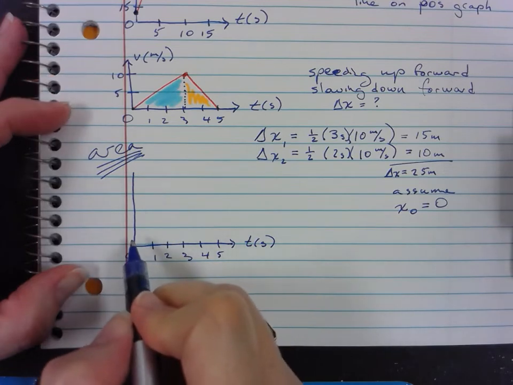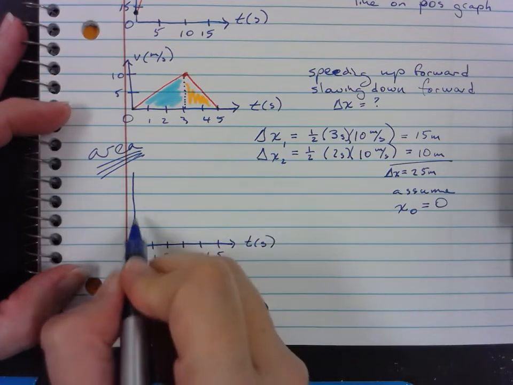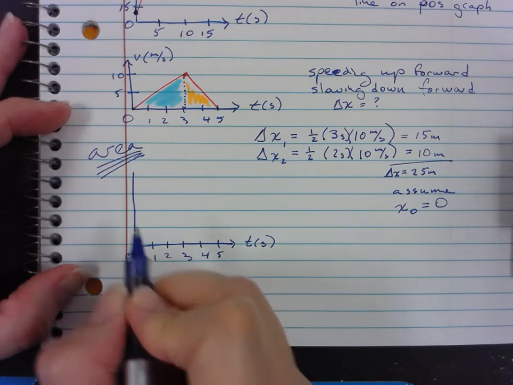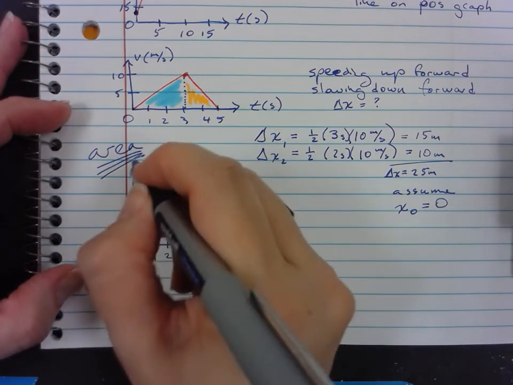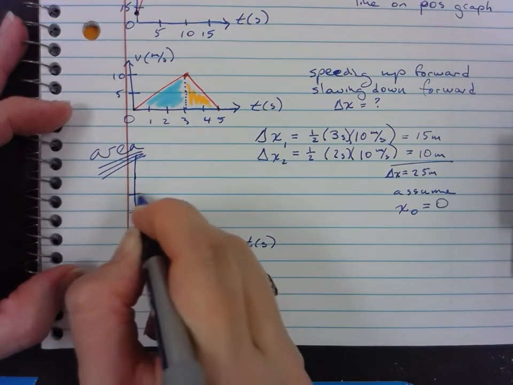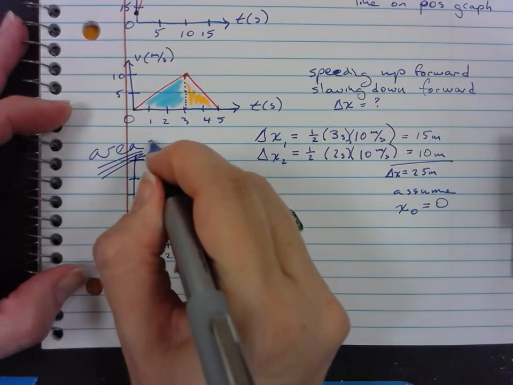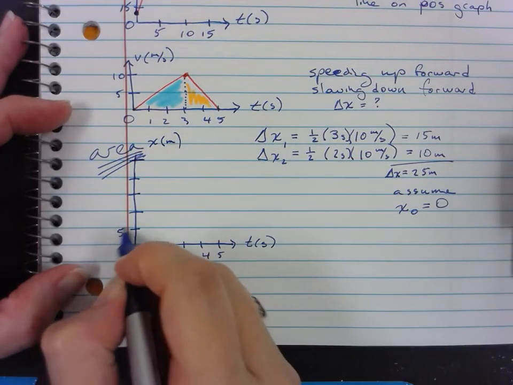And I know I need to get to 25. 1, 2, 3, 4. I should have made that longer. Oh, let's just make it longer. 5, 10, 15, 20, 25. X in meters.